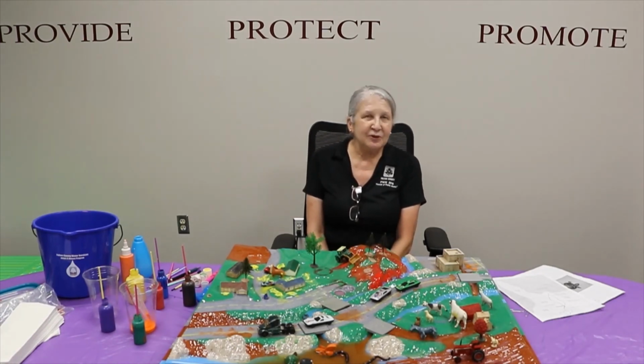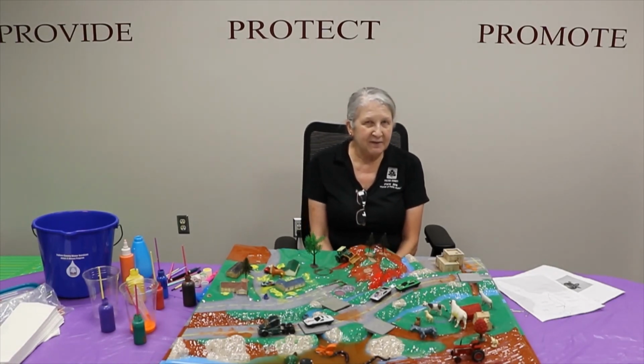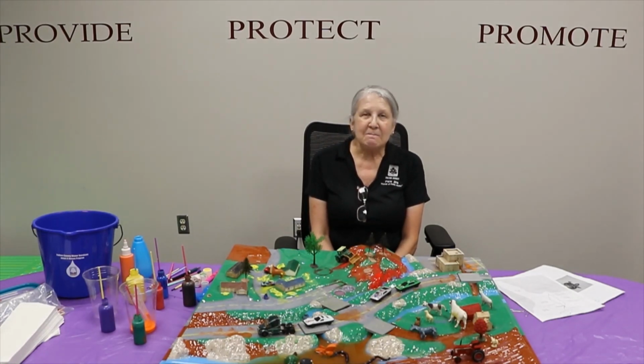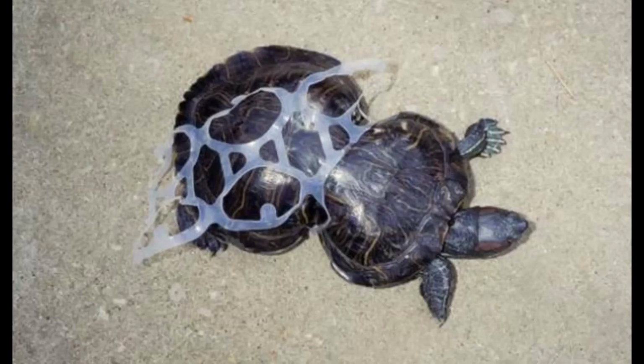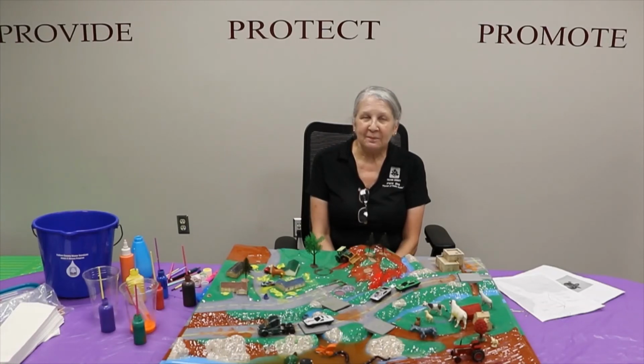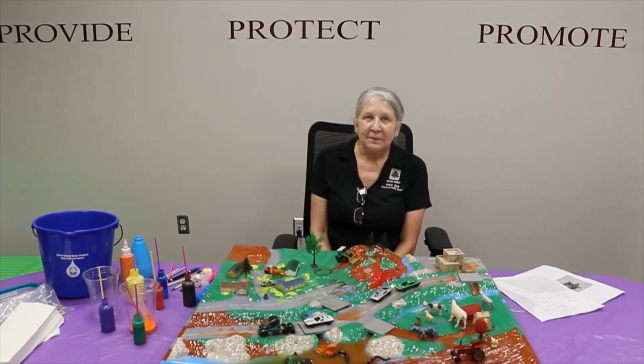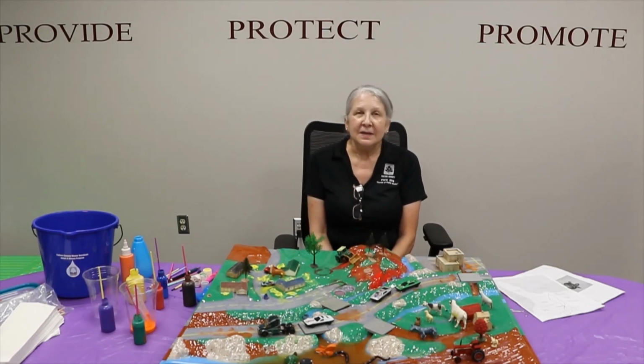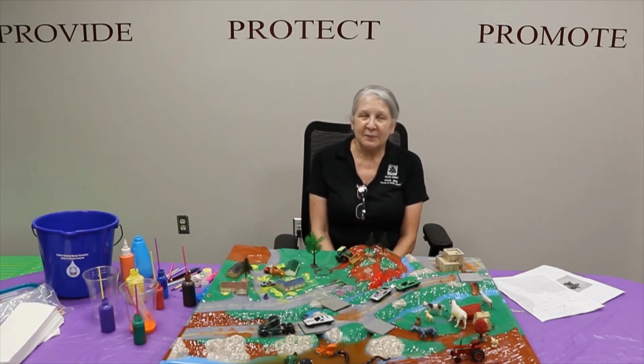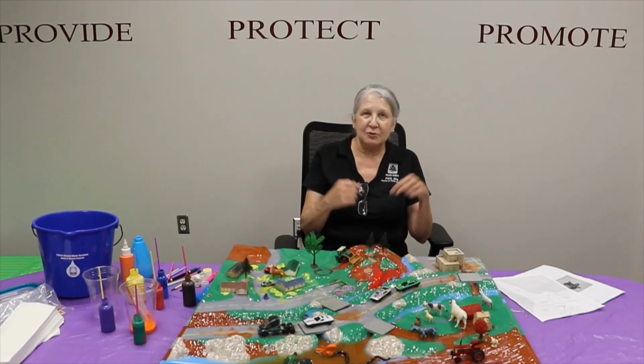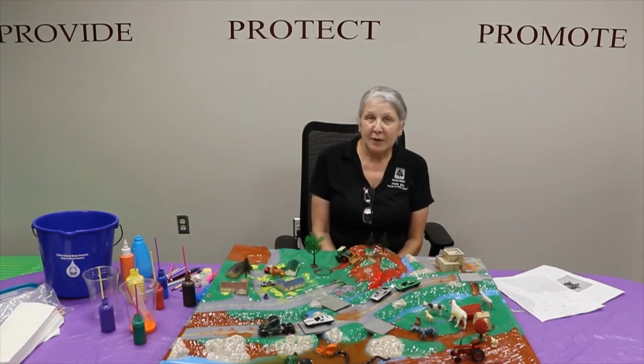Now this last picture, I don't want you to be afraid of it. The photographer who took it cut it away from the little turtle. Now that little turtle had a plastic 6-pack wrapper wrapped around him for quite a while.